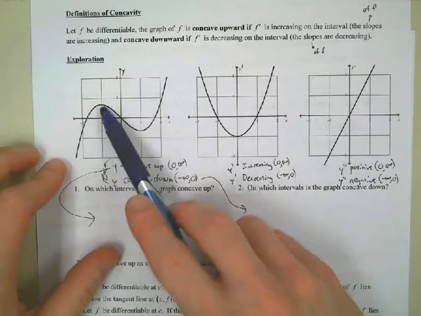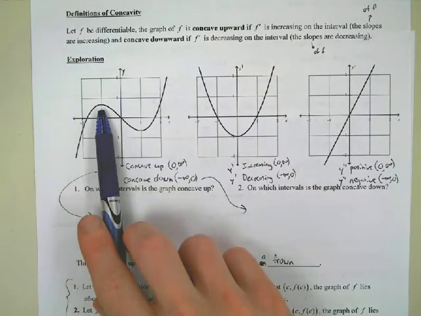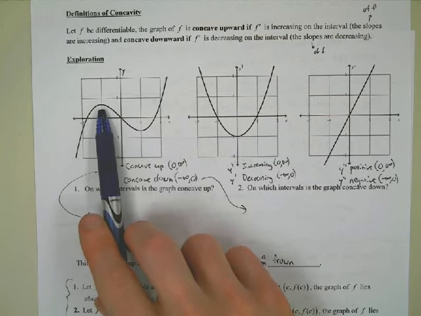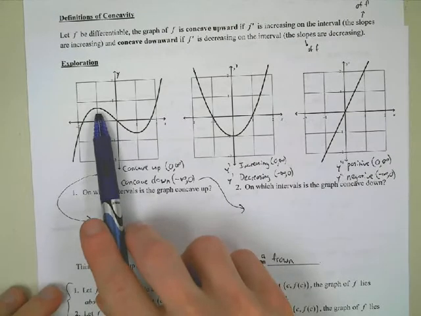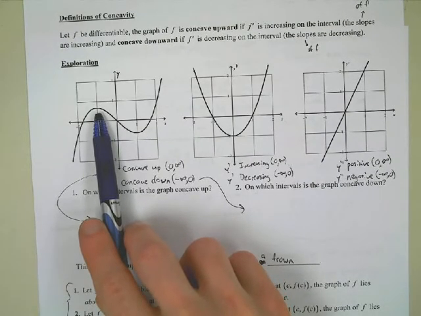Do we have any other relative maximums? No, not according to the graph. Do we have any relative minimums? Yes. At what x value? 1. Do we have any other relative minimums? No. Okay, so we have these relative extrema. Let's just consider the relative maximum here.